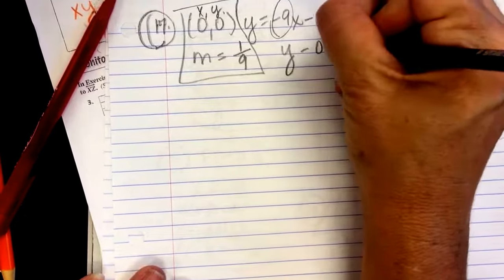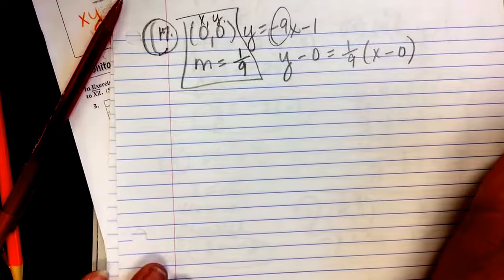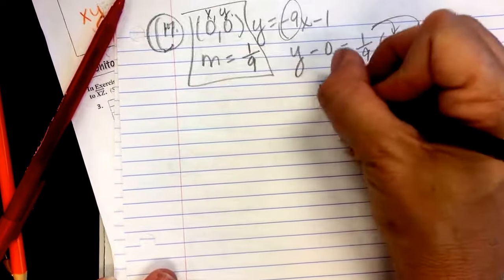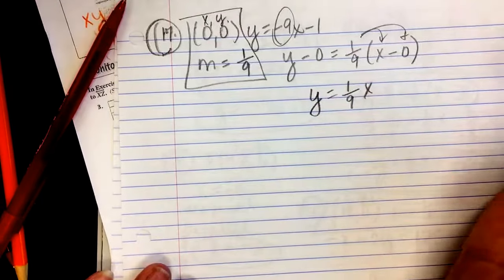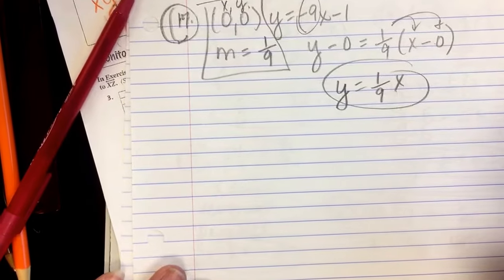y minus 0 equals 1/9 times x minus 0. And my minus zeros are actually just going to go bye-bye. y is equal to 1/9 of x. 1/9 times 0 would just be 0. I can leave it there.